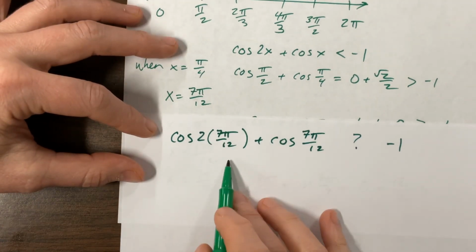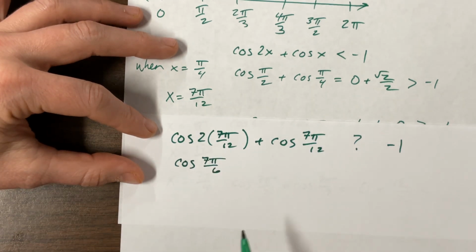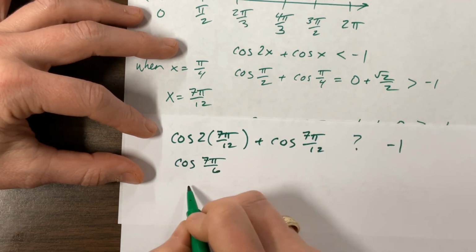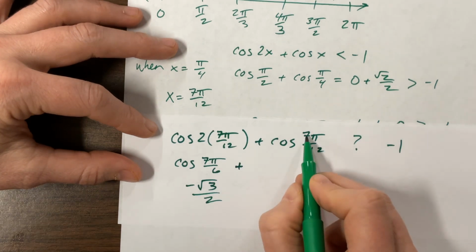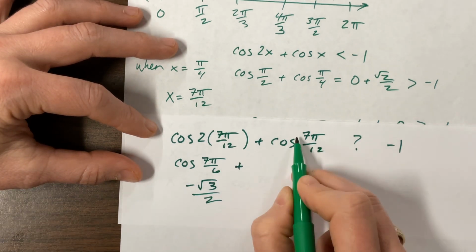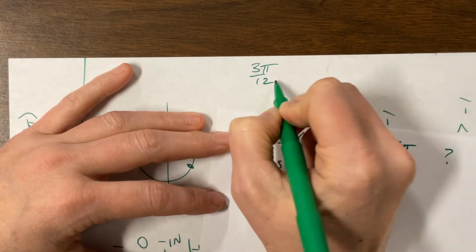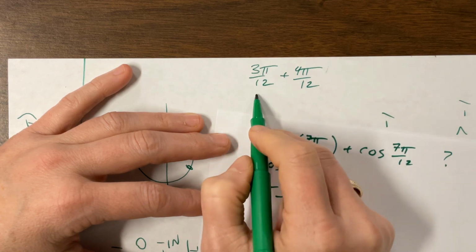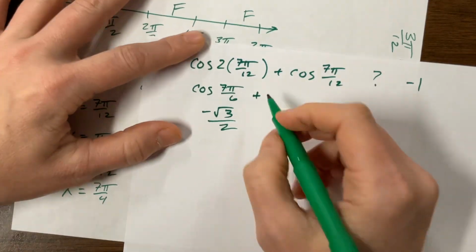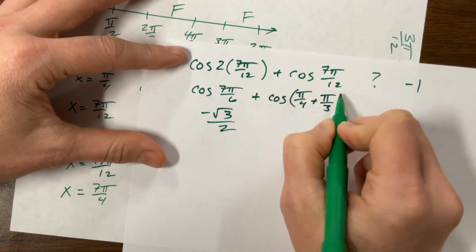This becomes 7 pi over 6, which is convenient. Cosine of 7 pi over 6, we know that value. 7 pi over 6 is over there, so cosine is -√3 over 2. That's good. But this one, yay, we have to do an identity. This is 3 pi over 12 plus 4 pi over 12, which gives me 7 pi over 12. This is pi over 4. This is pi over 3. So this becomes cosine of pi over 4 plus pi over 3.